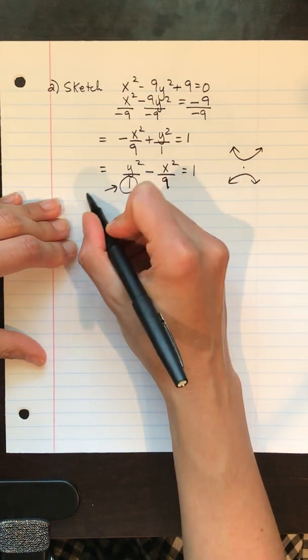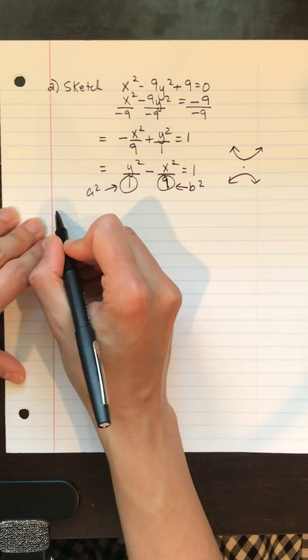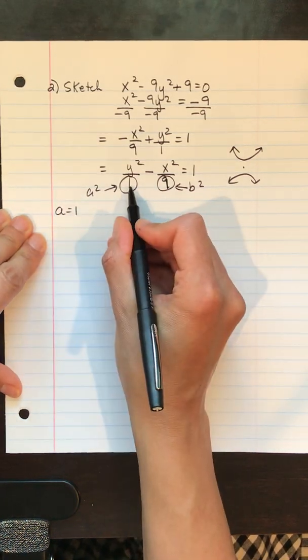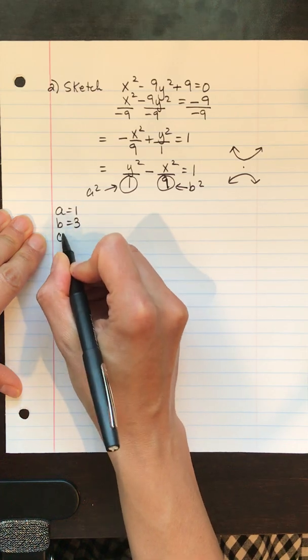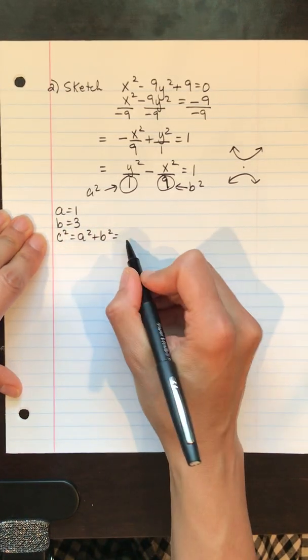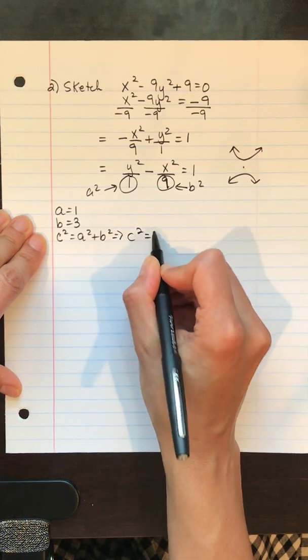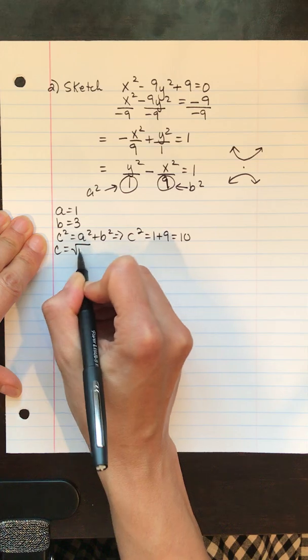Remember, this is going to be a squared. This is going to be b squared. So let's list some info. a will be 1 because a squared is 1. b squared is 9, which means b is 3. c squared equals a squared plus b squared, Pythagorean theorem. So c squared equals 1 plus 9, which is 10. So c is going to be radical 10.